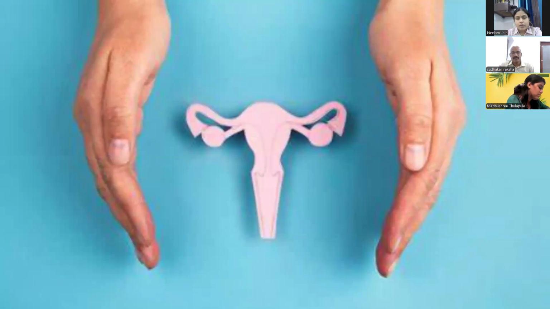The next question: one of my clients had cervical TB, tuberculosis. How would we identify whether this is just inflammation, TB, or cancer cell proliferation?